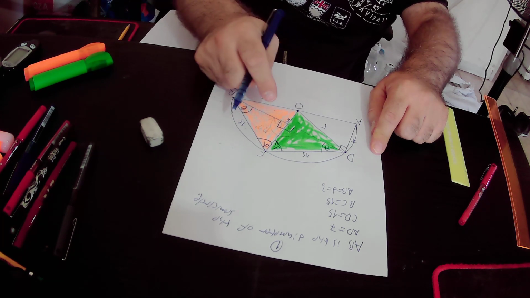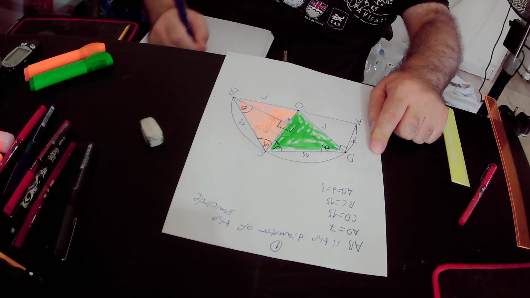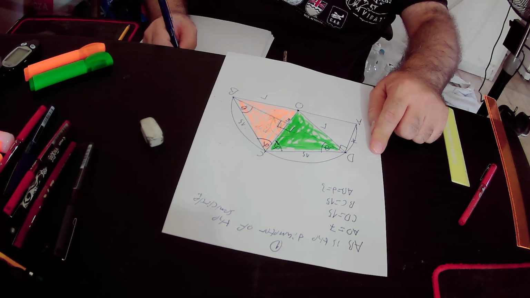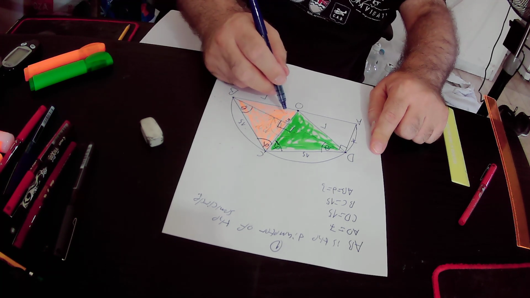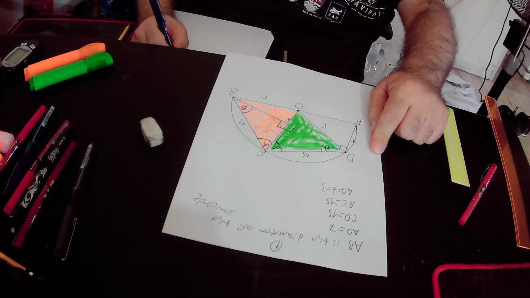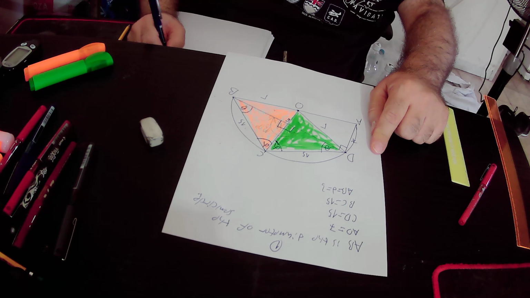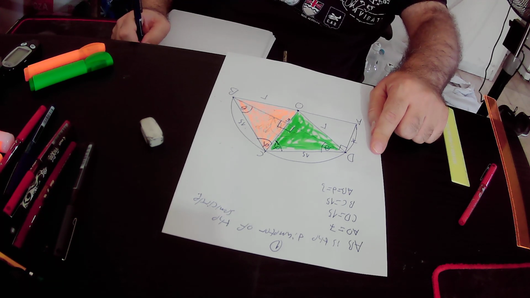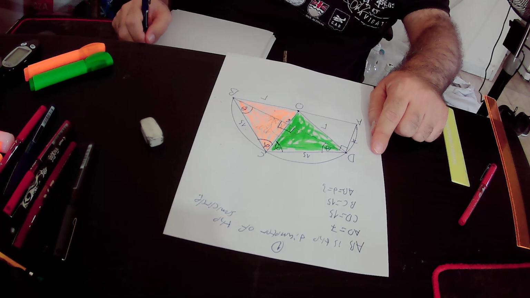So this angle CEB, that equals 90 degrees, plus the value of angle OEB will be equal to 180 degrees.